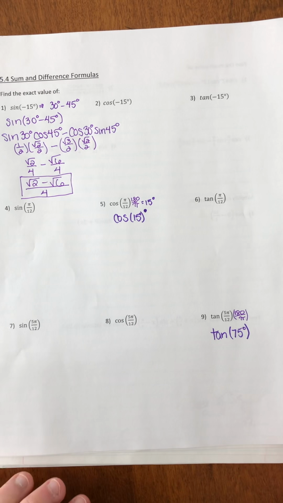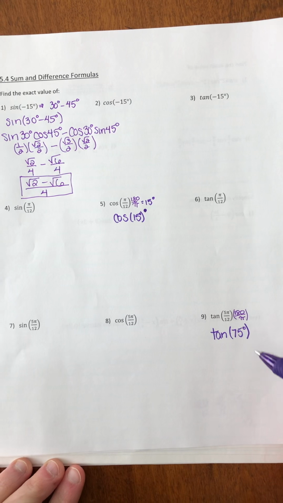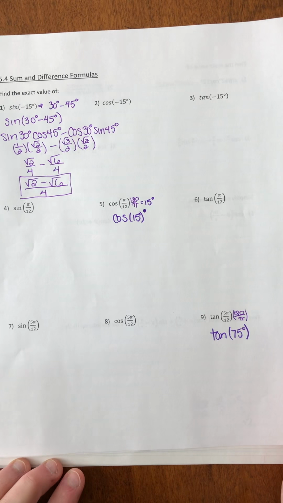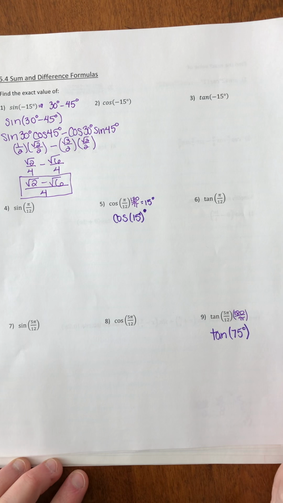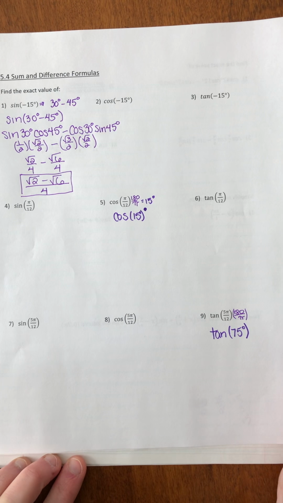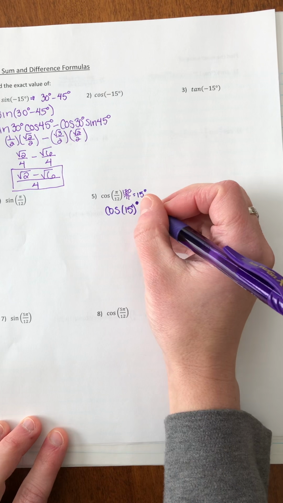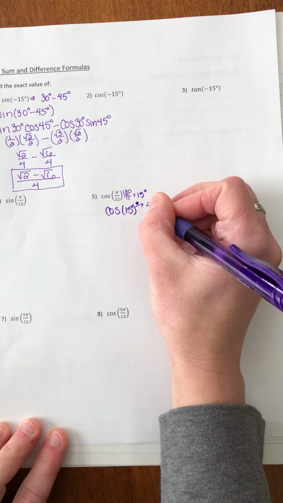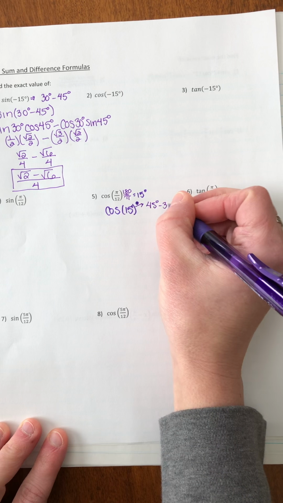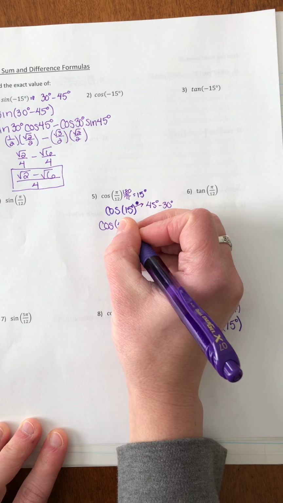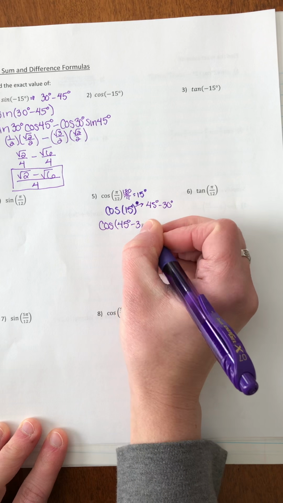So changing this into degree mode, it's a little bit easier to then figure out what two things either add or subtract to give you that measurement. So cosine of 15 degrees is not on my unit circle. So if I want to find the exact value, I'm going to find two values on my unit circle that either add or subtract to give me 15 degrees. So that's going to be, again, 30 and 45. So this time it's going to be 45 degrees minus 30 degrees gives me 15 degrees. So I'm going to do cosine of 45 degrees minus 30 degrees.